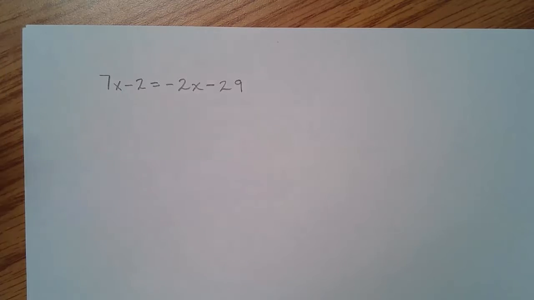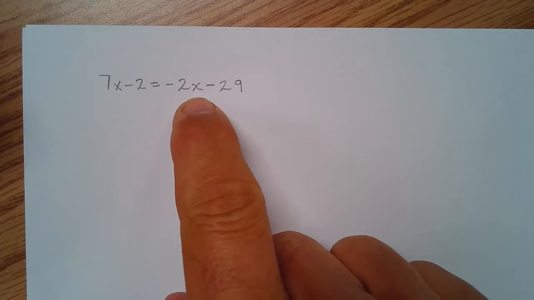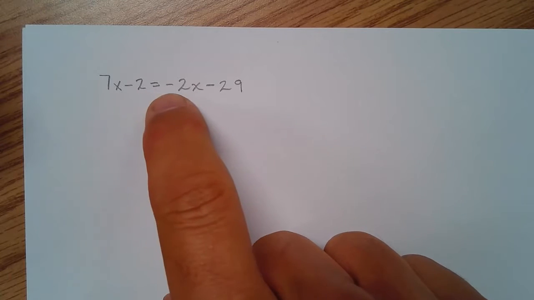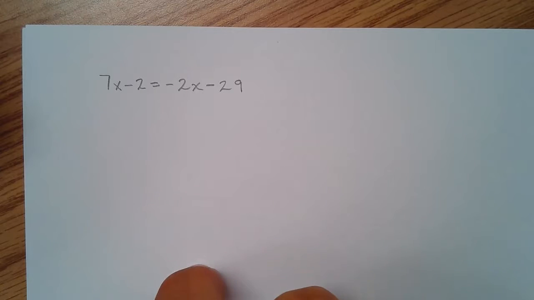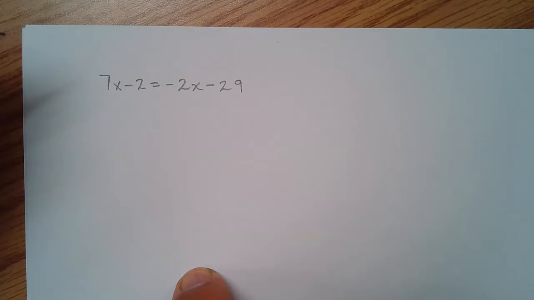Hi, and welcome to my short lesson on solving equations with variables on both sides of the equal sign. Now, you watched the 18.1 supplemental, and this is just to follow up on that. I see this as a two-step equation with an additional step, maybe a three-step equation.